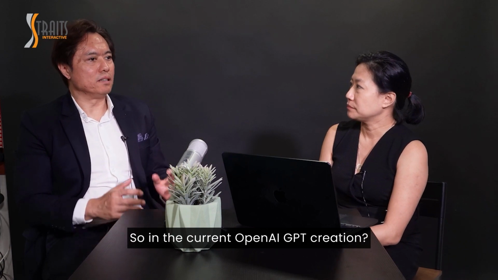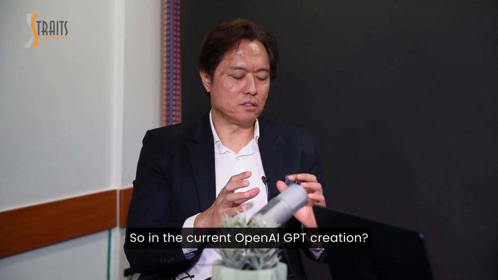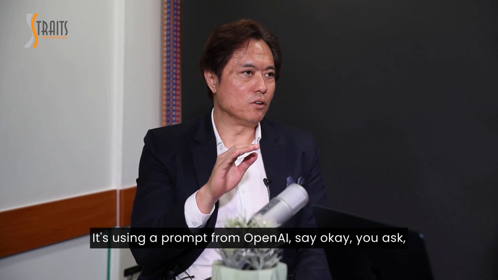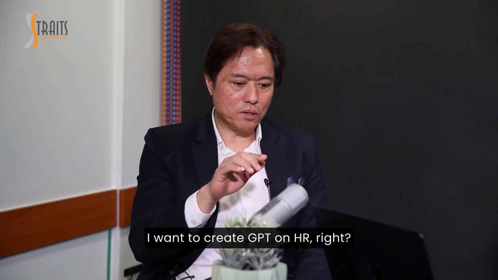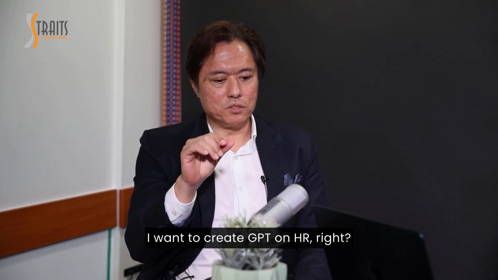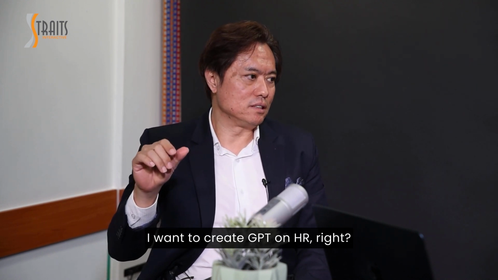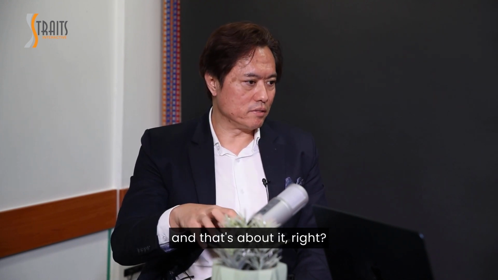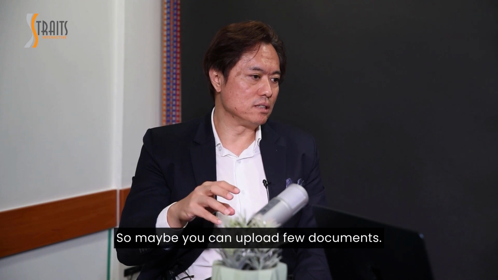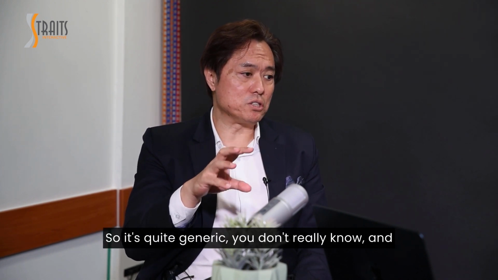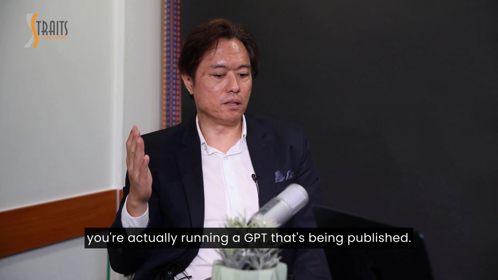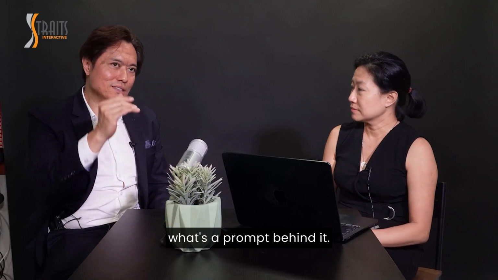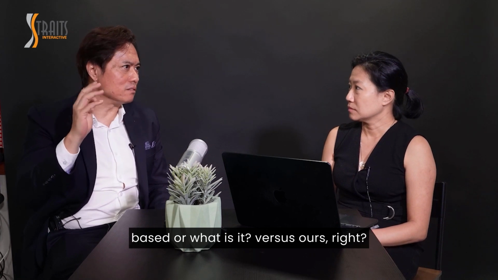So the current OpenAI GPT creation is using a prompt from OpenAI. Say, okay, I want to create a GPT on HR, right? And you maybe write, I want you to write policies, and that's about it, right? So maybe you can upload a few documents. So it's still quite generic. You're actually running a GPT that's being published after that, and you don't really know what's the prompt behind it. This policy comes out, is it Singapore-based or what is it?